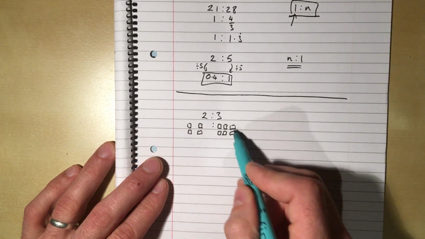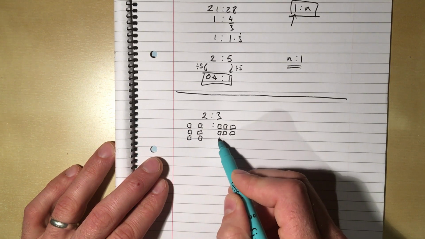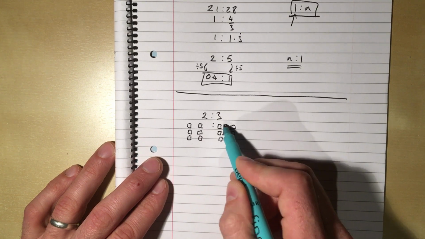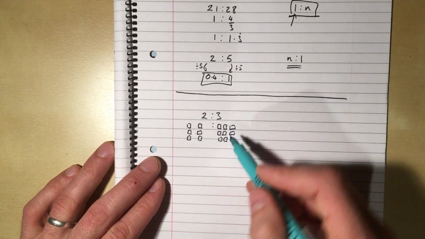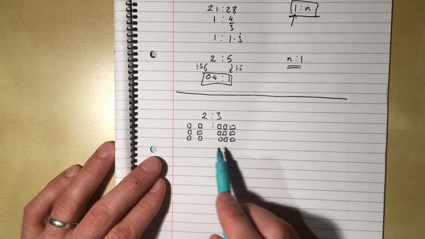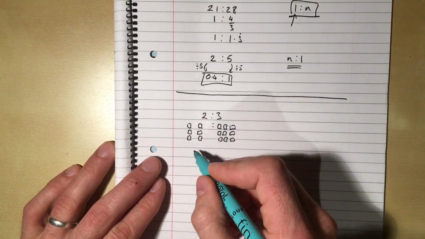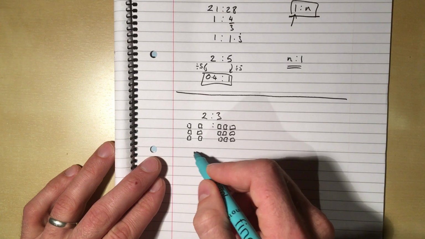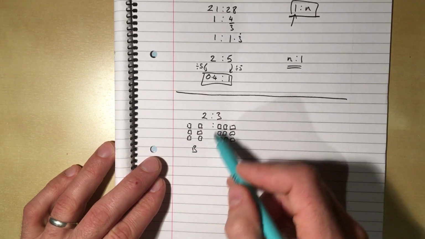For every 2 over here, there's 3 over here. I could have 6 over here for 9 over here. 6 to 9 would cancel down to the ratio 2 to 3. It's the same as the ratio 2 to 3 because for every 2 objects over here, I've got 3 objects over here. I'm comparing amounts. So if I've got the ratio 2 to 3, and let's say this is, I don't know, boys on this side to girls on this side. So I've got 2 boys to 3 girls.